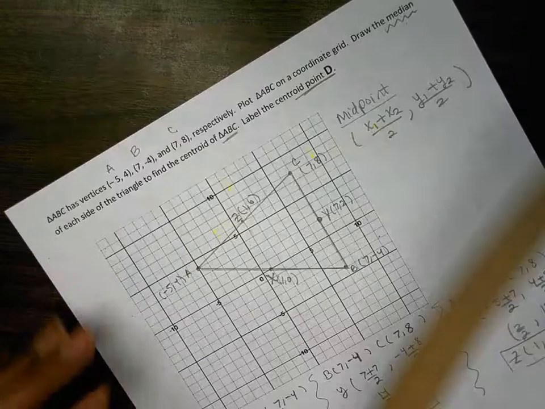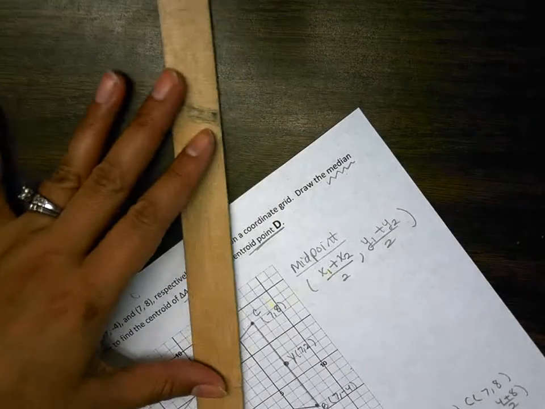Okay, so now we are going to connect. What does it say when you read in the beginning, what is the point of concurrency? Okay, centroid. Does it say that on your paper? Yeah. All right, so that's what we're going to try to find right now. So we just found all the midpoints. Okay, so since we found all the midpoints, how do I do it? Do I draw a perpendicular line or do I connect to the vertex?